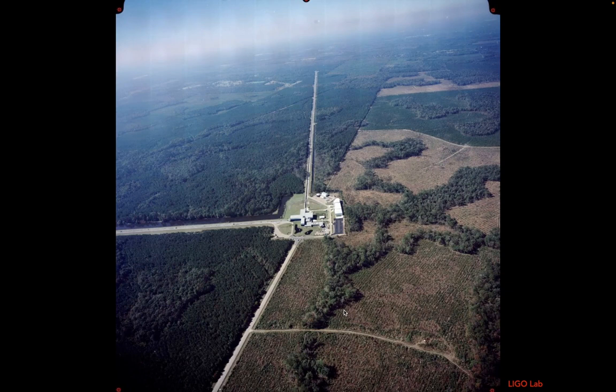So this has been in the planning stages since decades ago. I don't even remember the beginning of it, and it's been built and operational for a while, and they've just been getting better and better at controlling their signals and their noise. And then now, in the past few years, they have been publishing observations of gravitational waves. And where do gravitational waves come from?